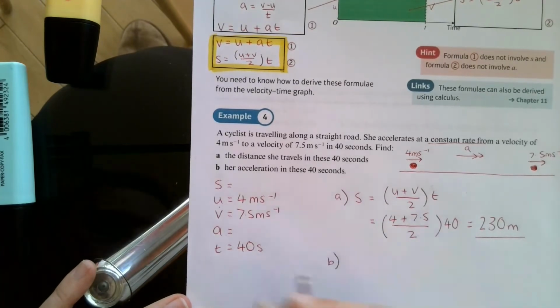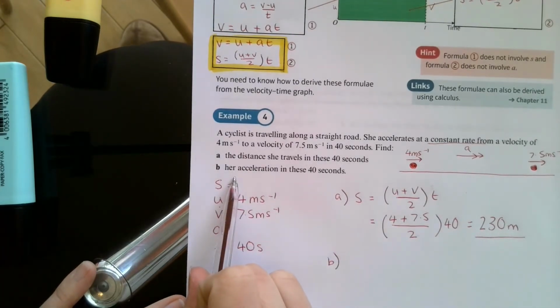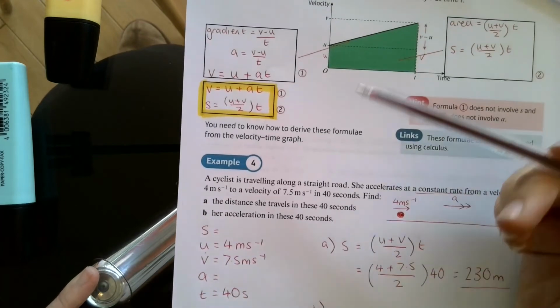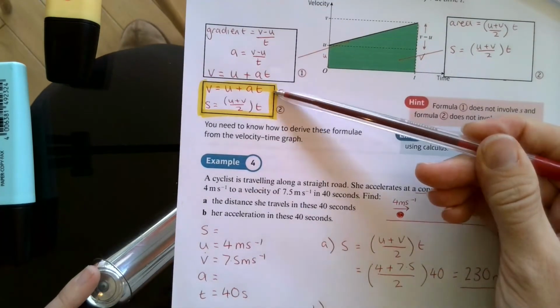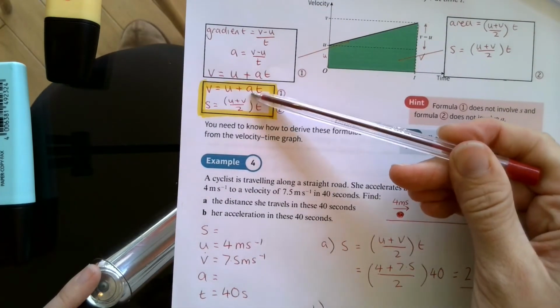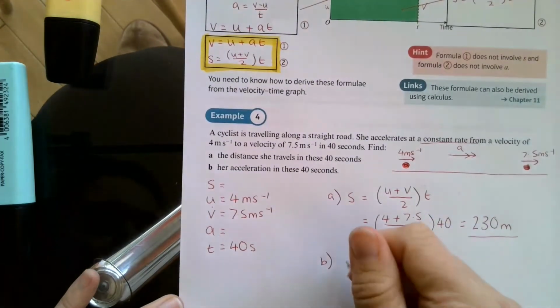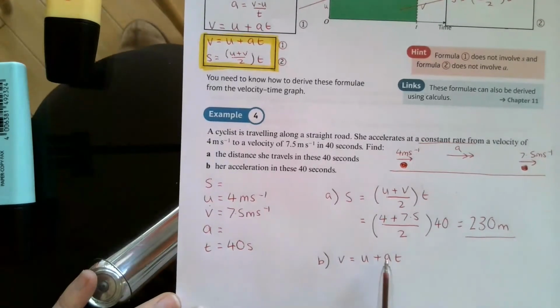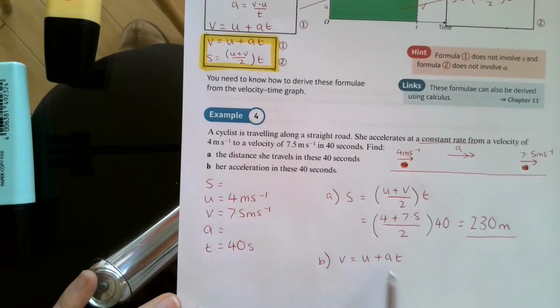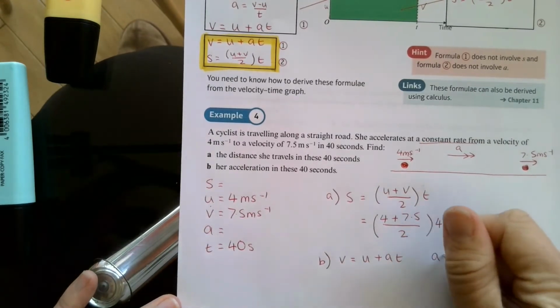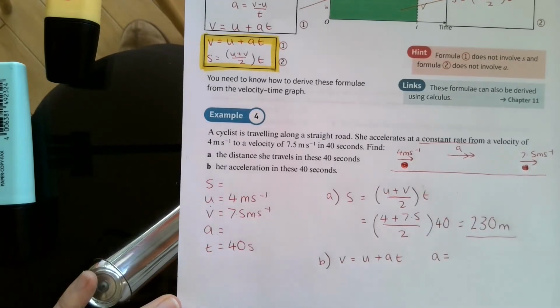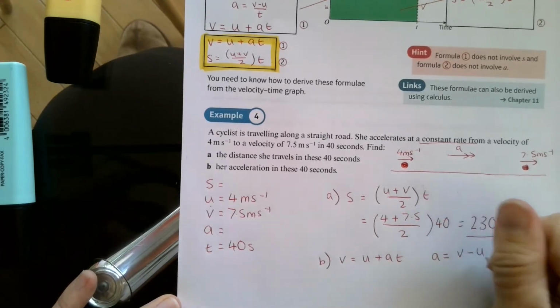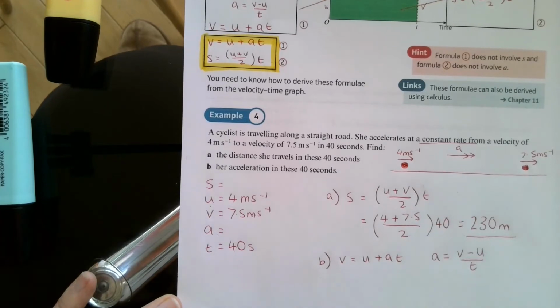Part B is asking me to work out the acceleration. So looking up here, I can see that I'm this time going to be using formula number 1 because that's what's got acceleration in it for me. So I've got that v equals u plus at. And what I'm going to do is rearrange to get a on its own. Now check that you can definitely rearrange this. It should be nice and simple. I'm going to take the u over and divide by t. So I get v minus u divided by t.